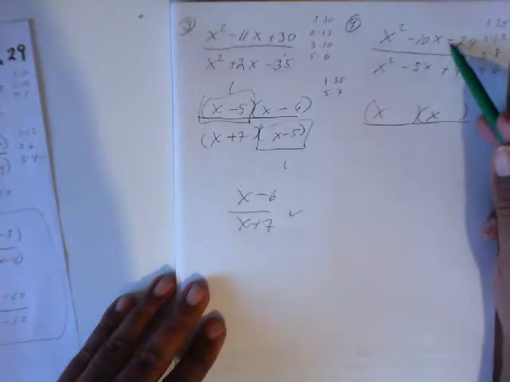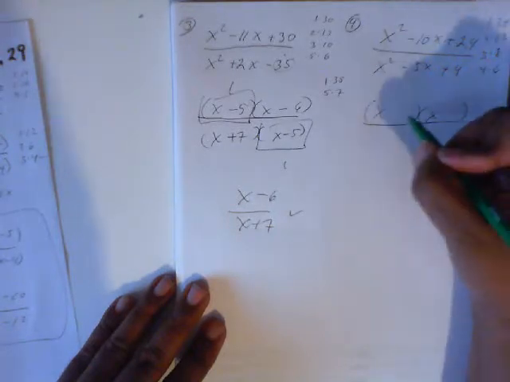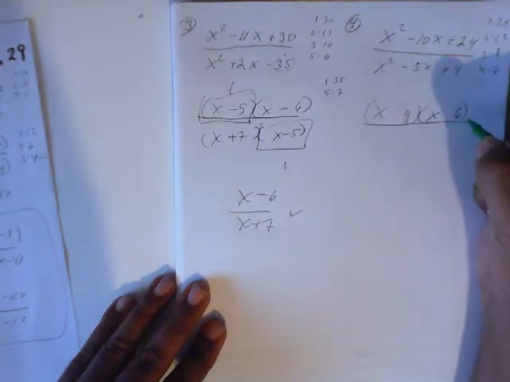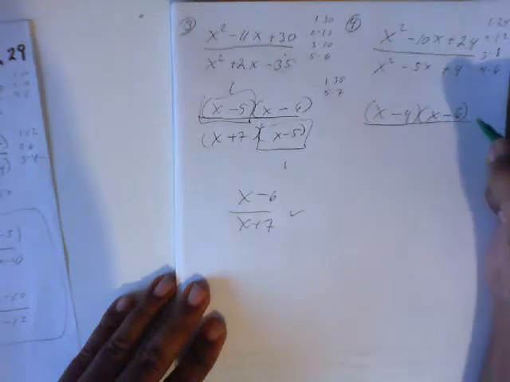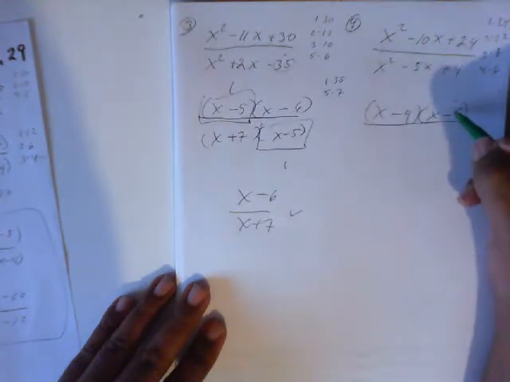So the signs have to be the same, and we need a negative 10x. I can get that from the 4 and the 6. 4 and 6, signs are the same. They'll multiply and give me positive 24, but add to give me a negative 10x.